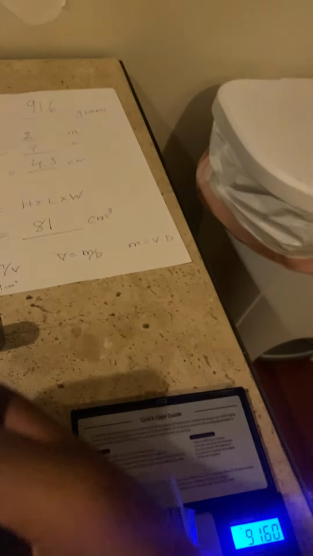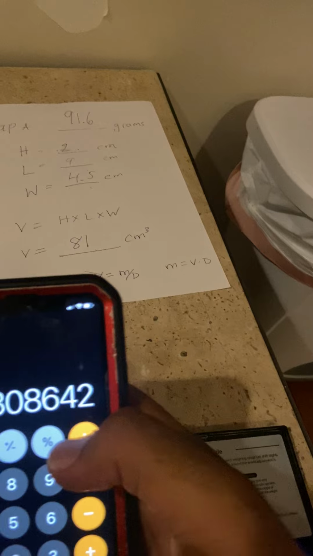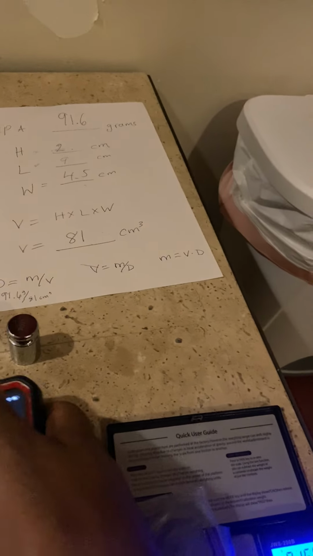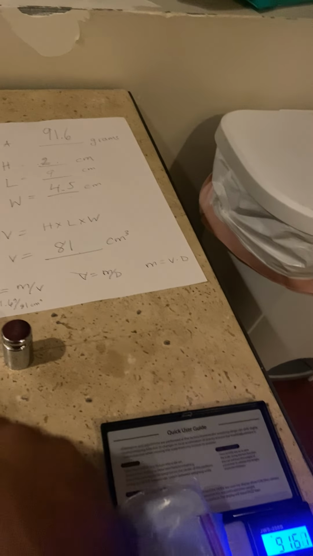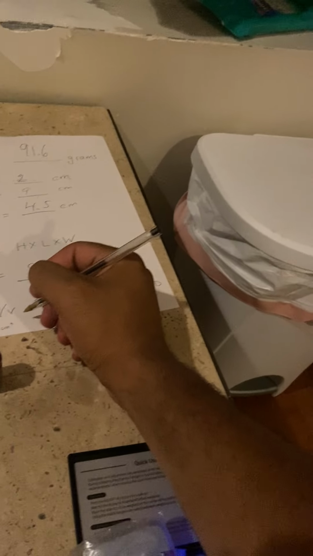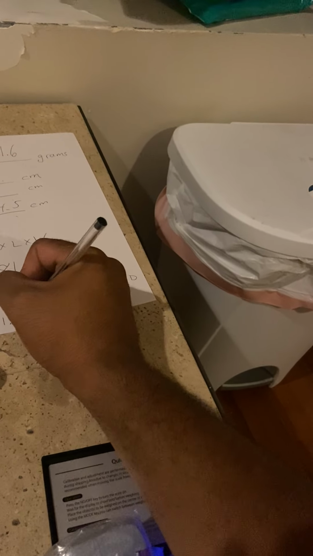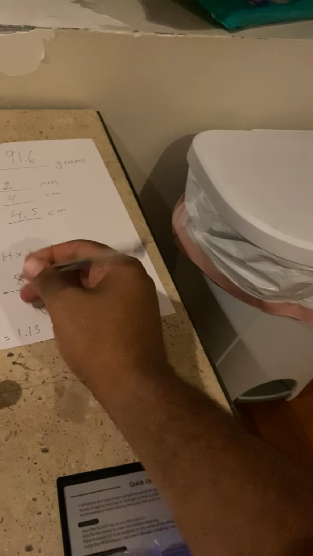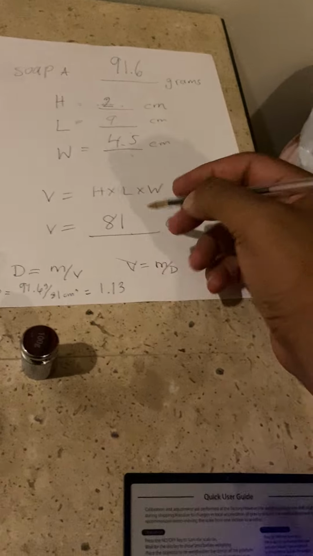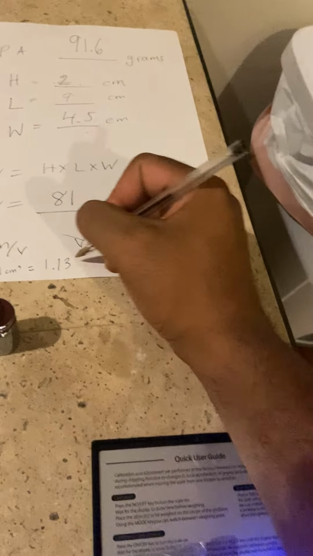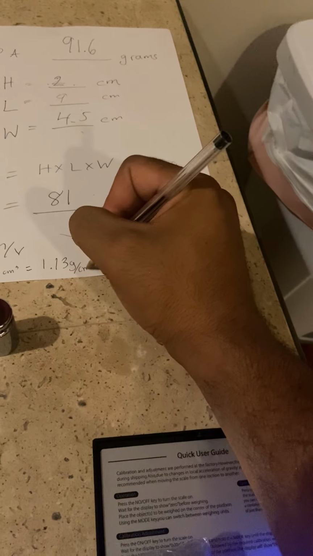So I think this bar soap, since the density of this bar soap is over 1, that means I predict that it would sink.